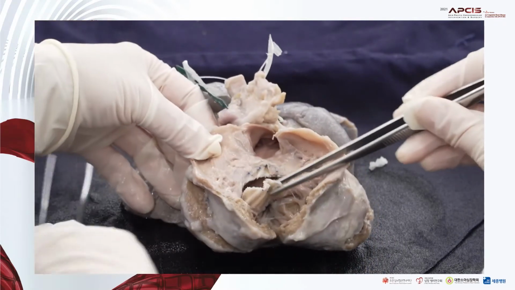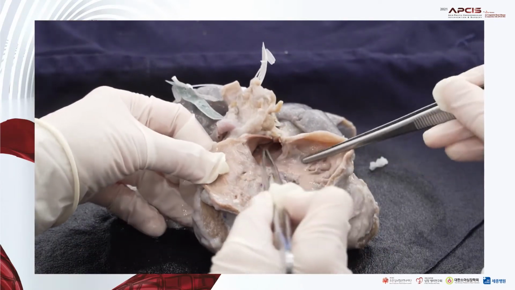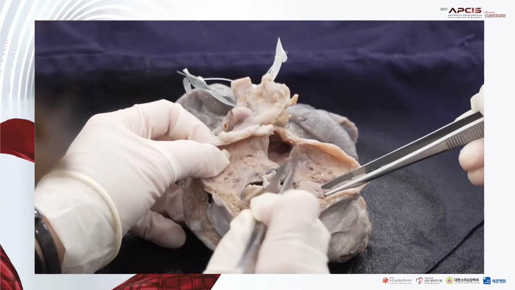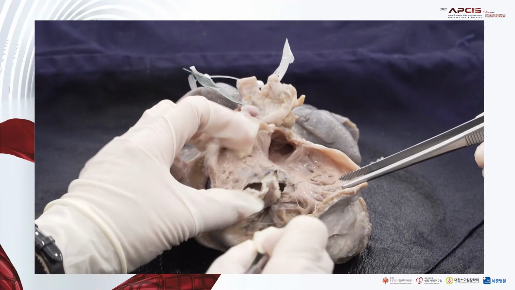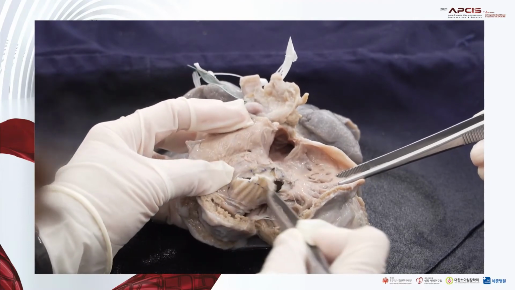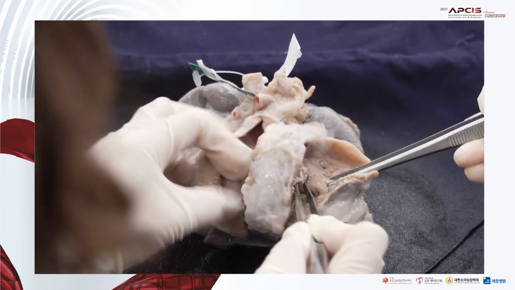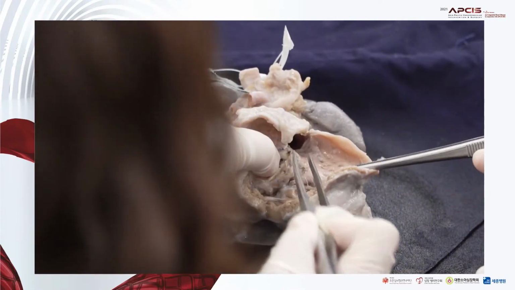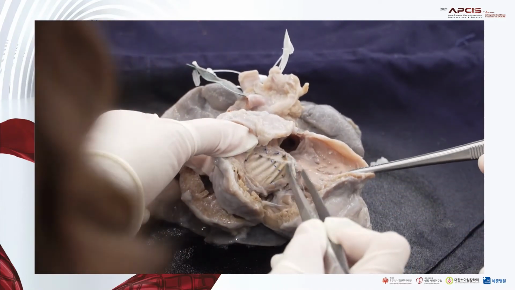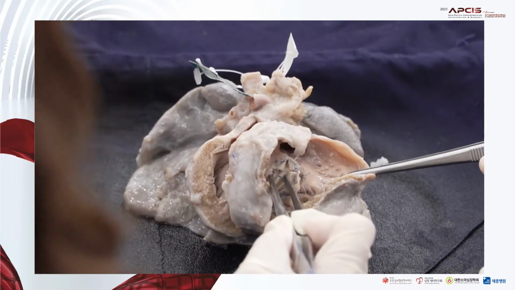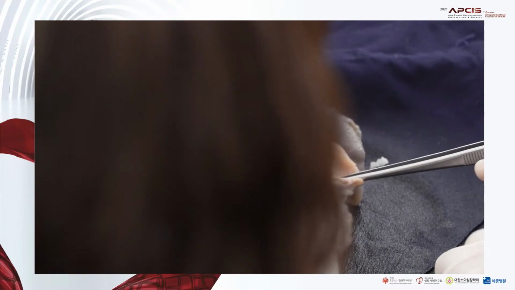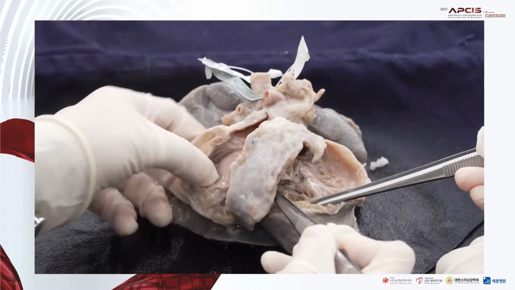And this is the pulmonary trunk here. This is the septal surface of the right ventricle. And here is the patch closing the VSD to separate systemic circulation and pulmonary circulation, like that.